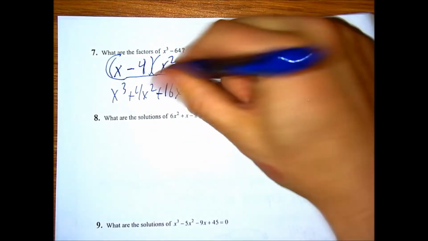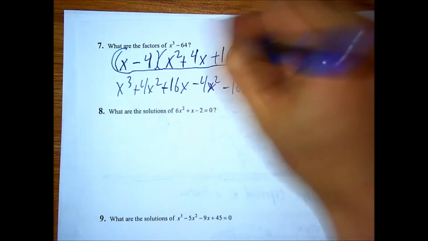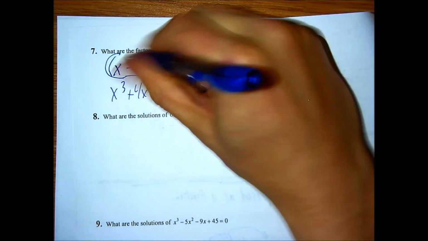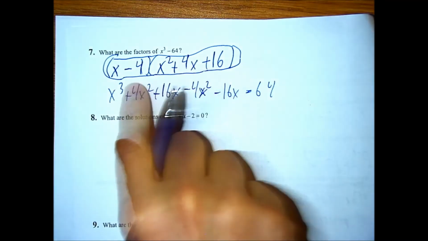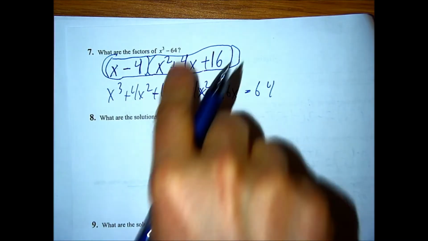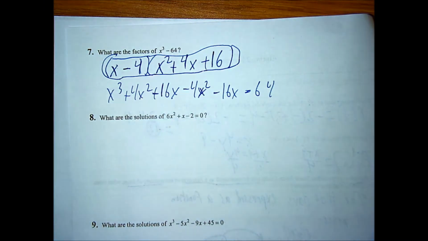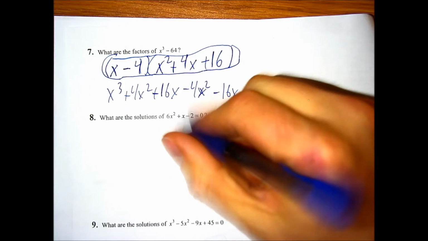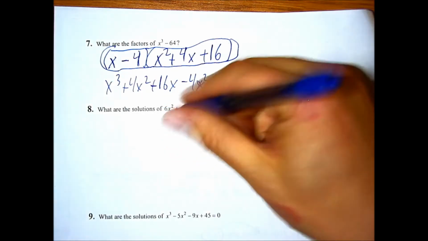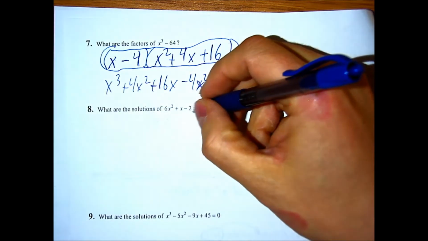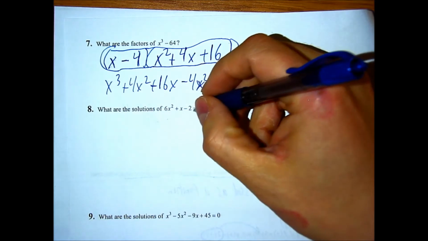And on the test, because of the multiple choice functionality of the final exam, you will be able to look at the options and distribute and match this backwards if you so desire. All right, next question, the solutions. I'm asking you either to use the quadratic formula or to attempt to factor this. The option is up to you.